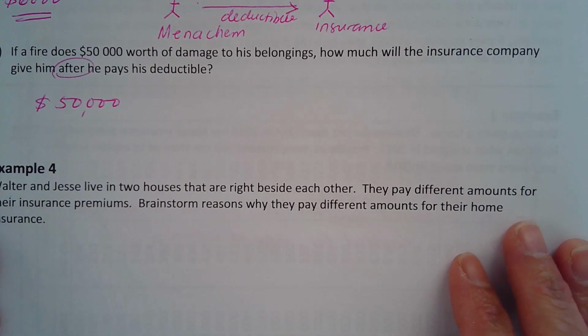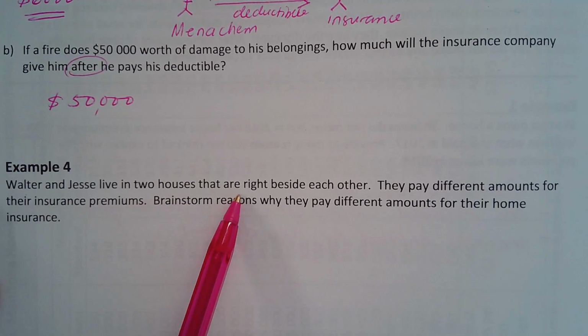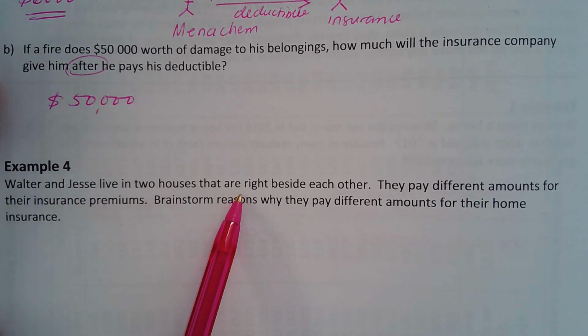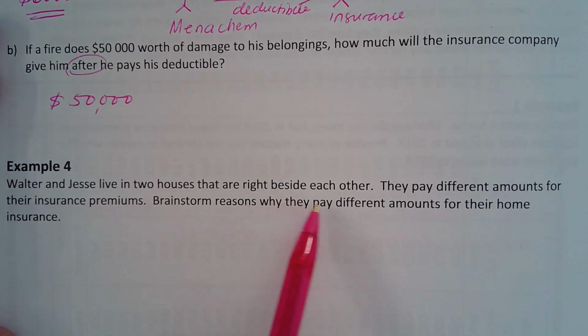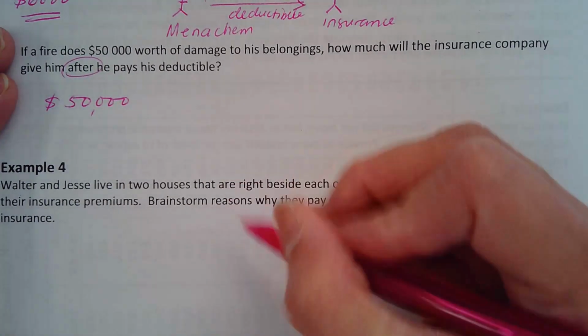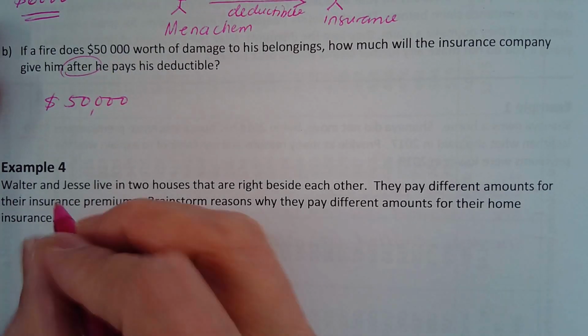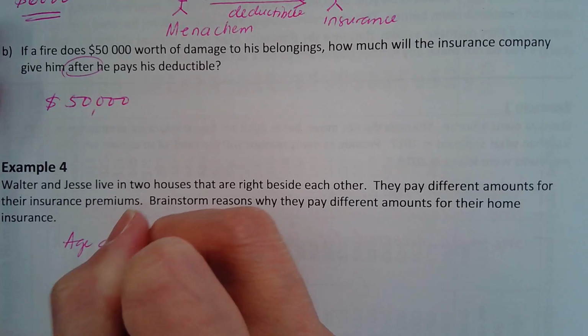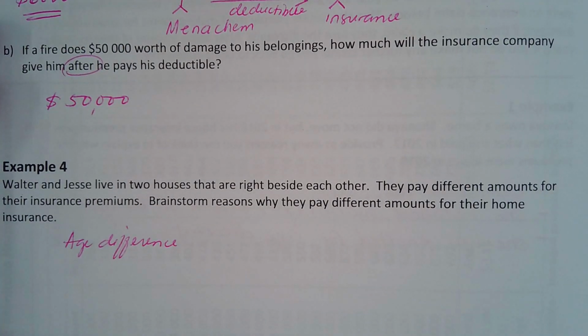Okay, let's take a look at example 4. Walter and Jesse live in 2 houses right beside each other. They pay different amounts of insurance premium. Brainstorm why they pay different amounts for their home insurance. Why could there be two? Age difference? Okay, age difference. Maybe one person gets an age discount and the other person doesn't.